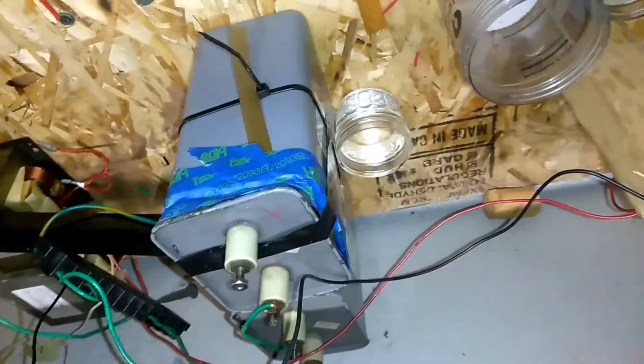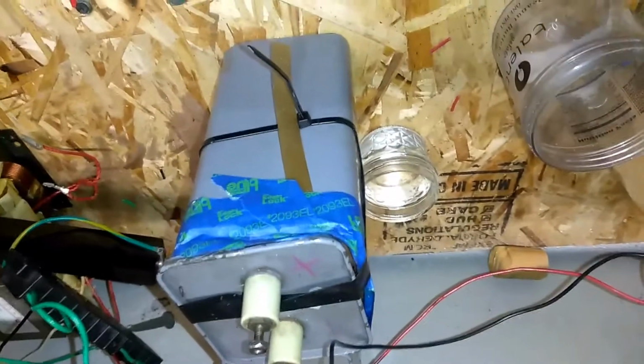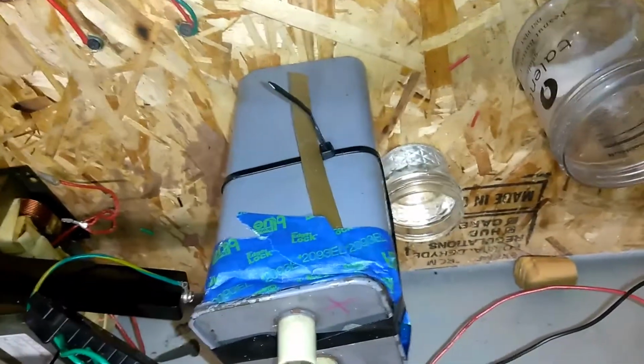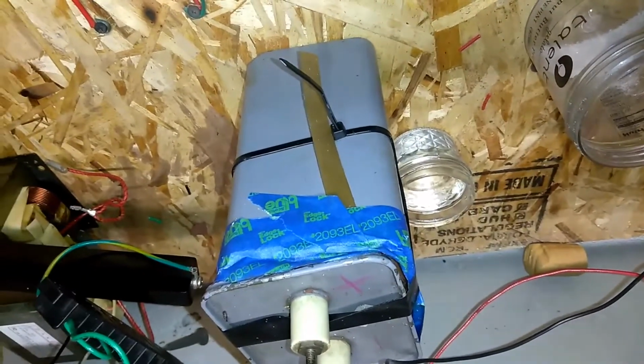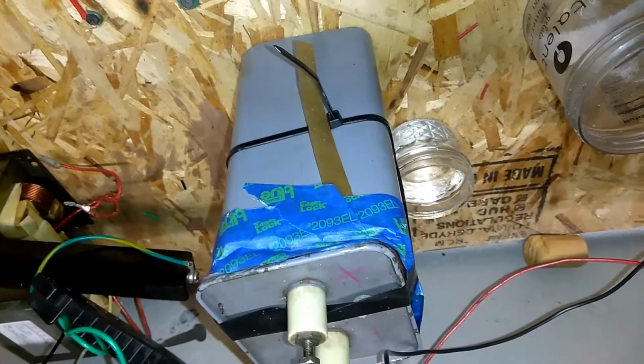The two plates really close together. The dielectric materials, they do hold charge.